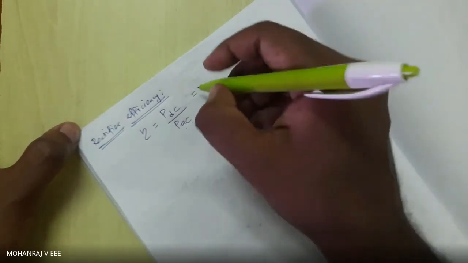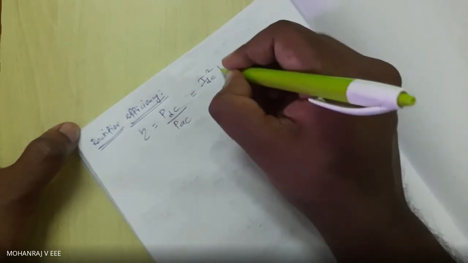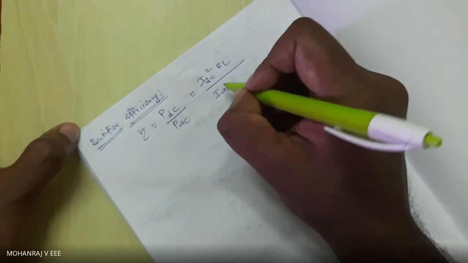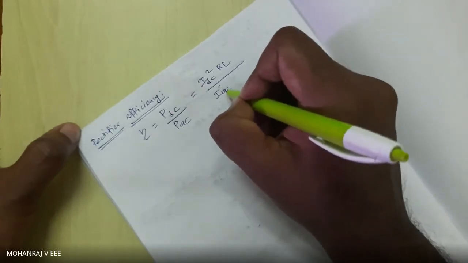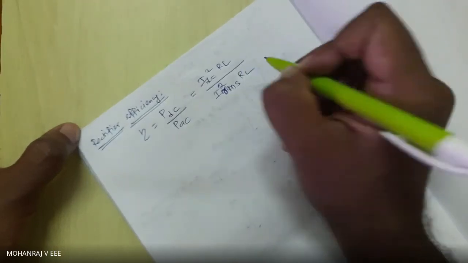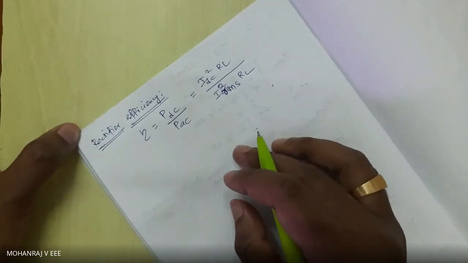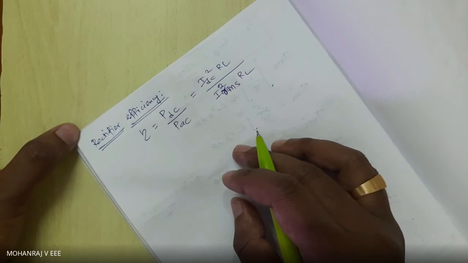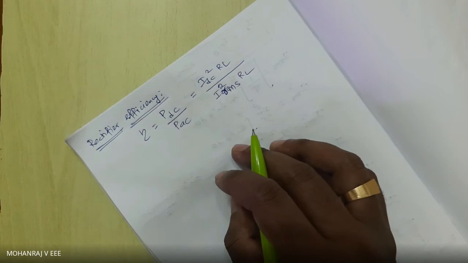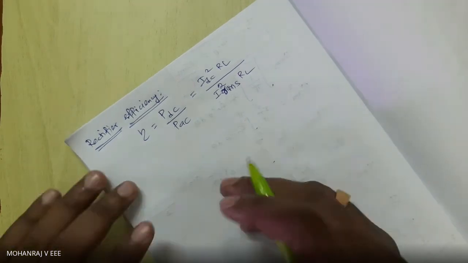That is equal to IDC square RL divided by IAC, that is IRMS square RL. The drop or the loss across the diode is neglected because RL is greater than RD, where RD is the diode resistance.